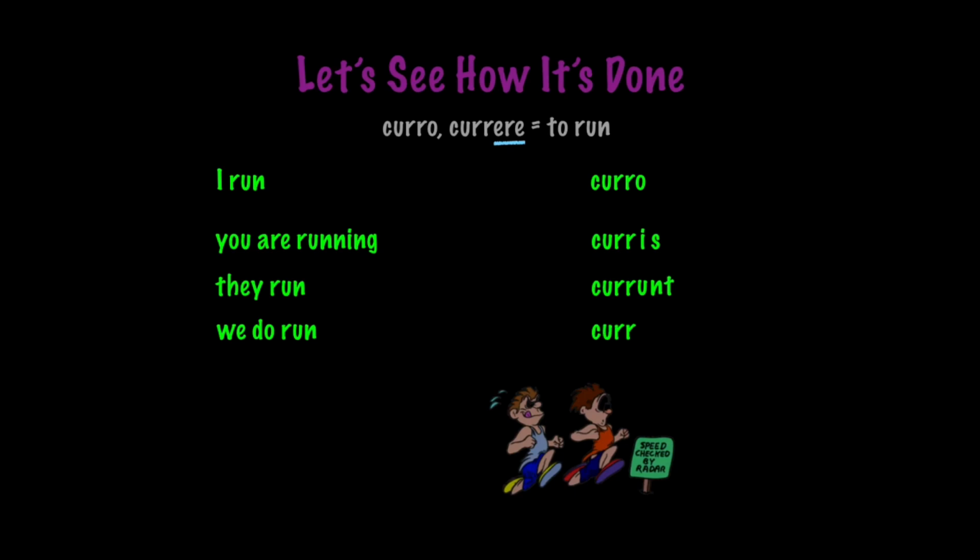Then we need to consult the connecting vowel chart to learn that the vowel we want to use to connect the base to the we ending is I. And of course, remember that the ending for we is mus, M-U-S. Currimus, we do run.